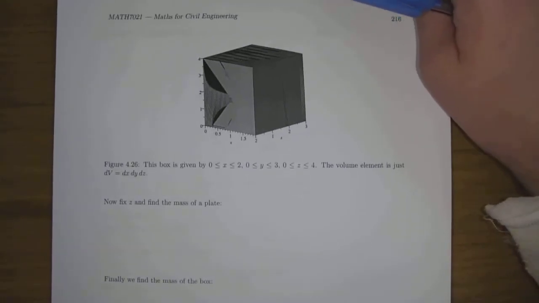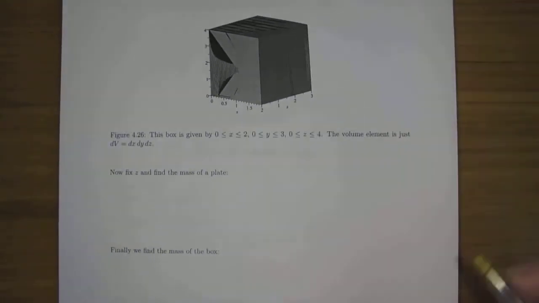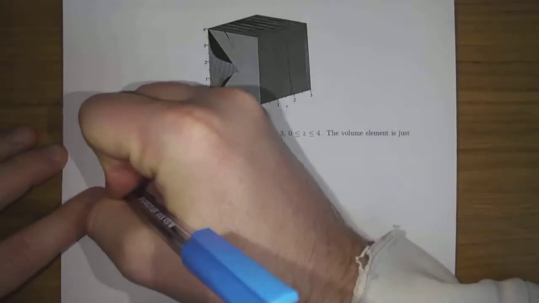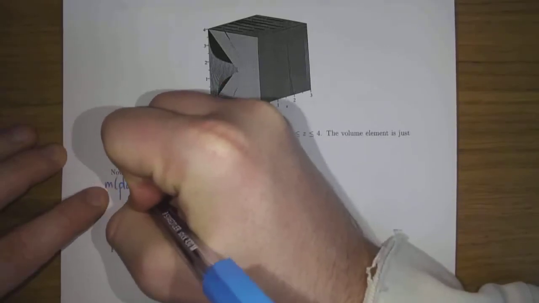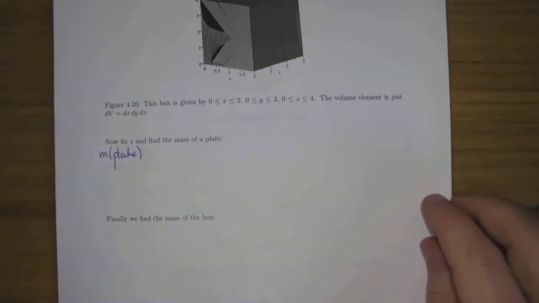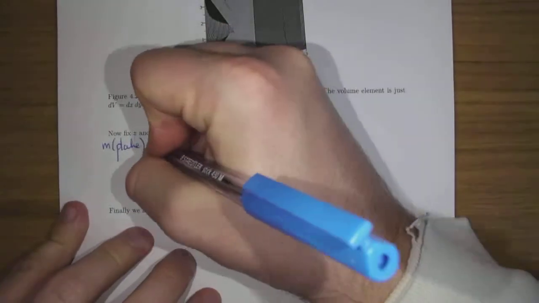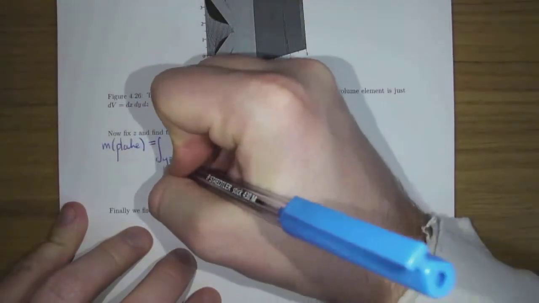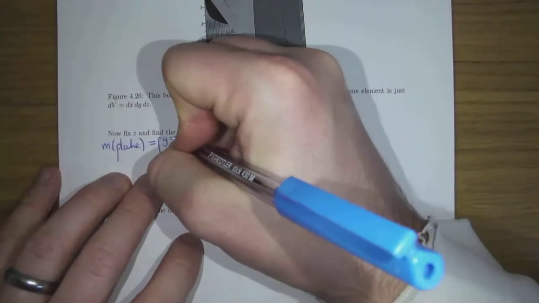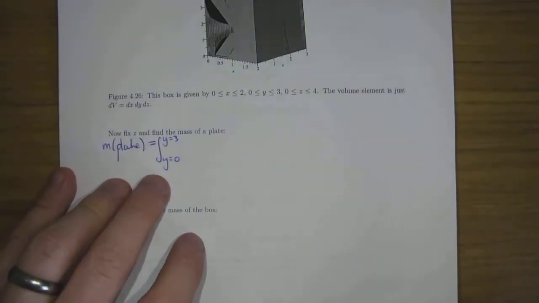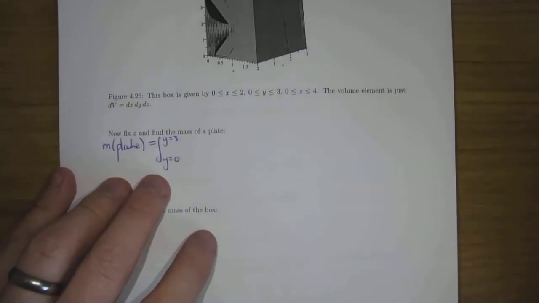So this is the box there. The volume is that. Okay, so the mass of a plate, the plate we've drawn on the previous page: add up from y equal to 0 to y equal to 3 the mass of a strip at a fixed y, but y is changing now, and a constant height.